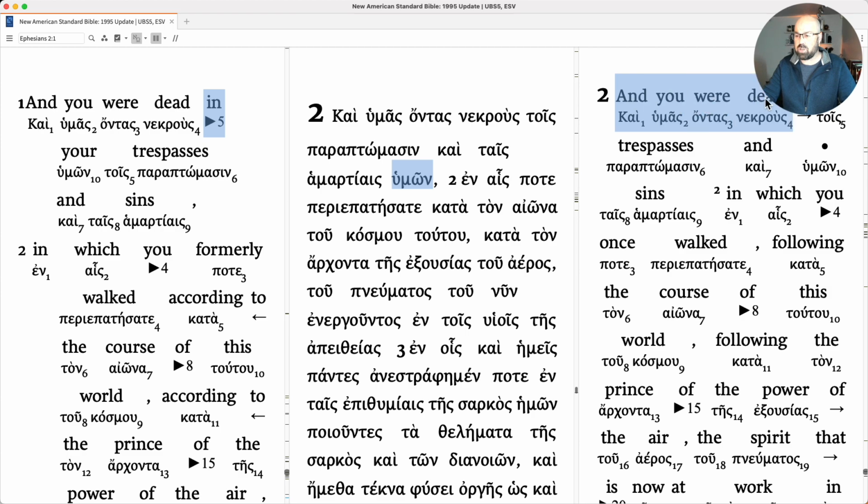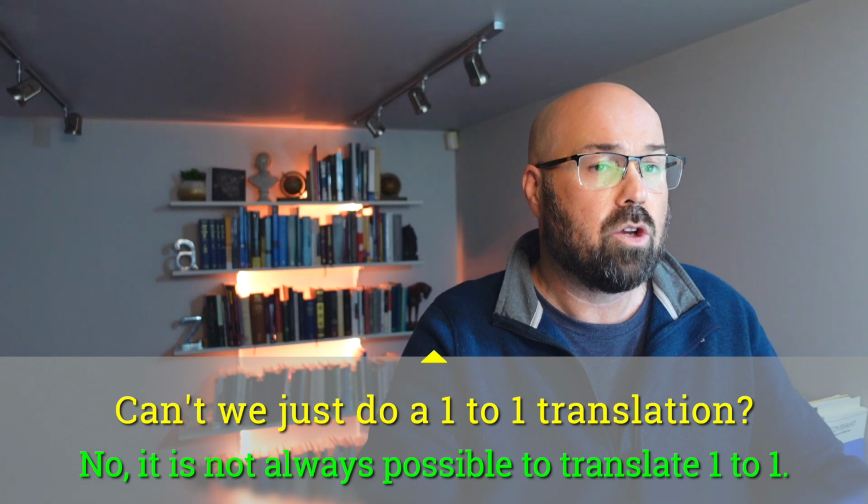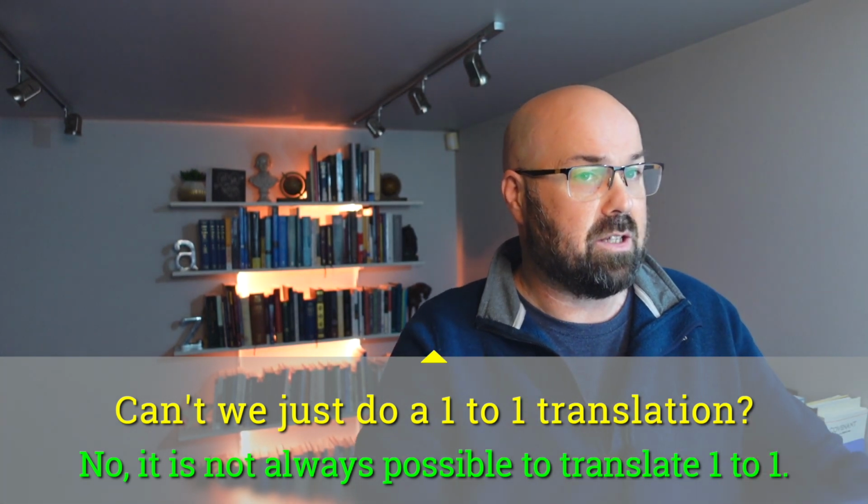So the English Standard Version here says, you are dead in the trespasses, and notice here, you are dead in your trespasses and sins. And notice here, this tois just here is translated with the word the, but it's not translated in the New American Standard at all. So translators end up making decisions for you about which words you need to see, which ones should be translated, and how they should be translated. And so what you're going to find is there's not always a one-to-one correlation between these words.